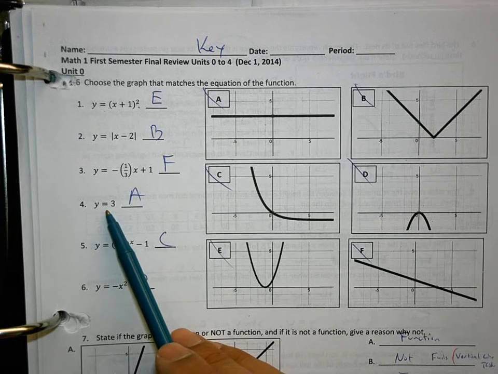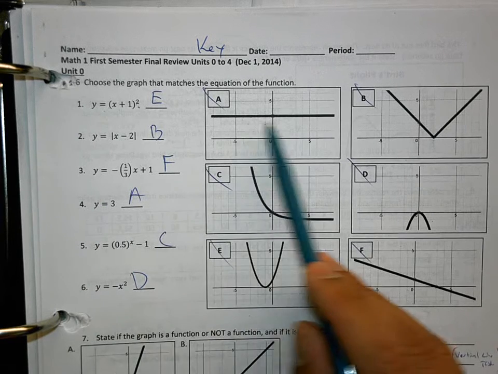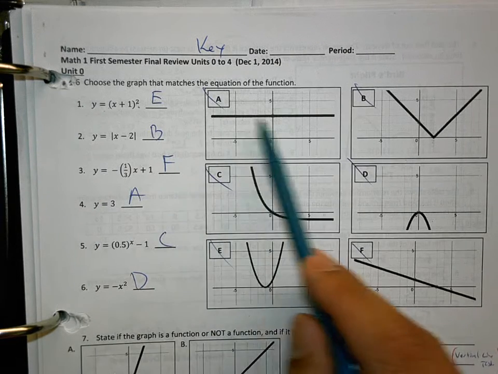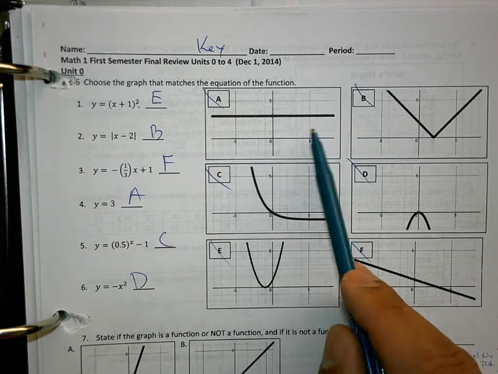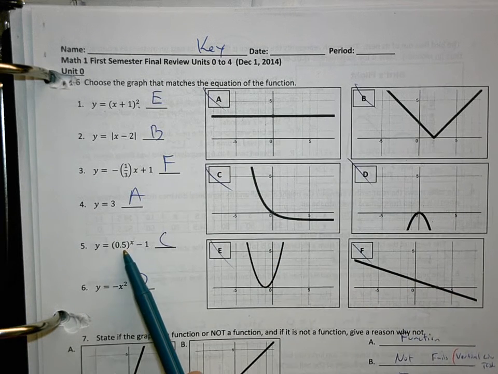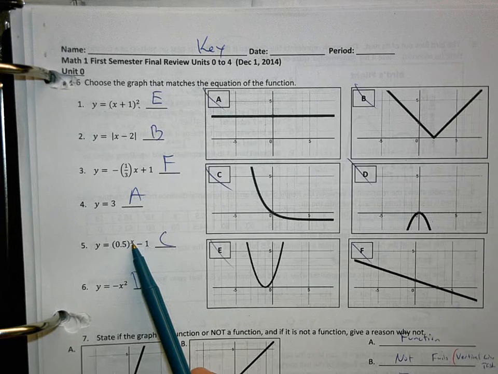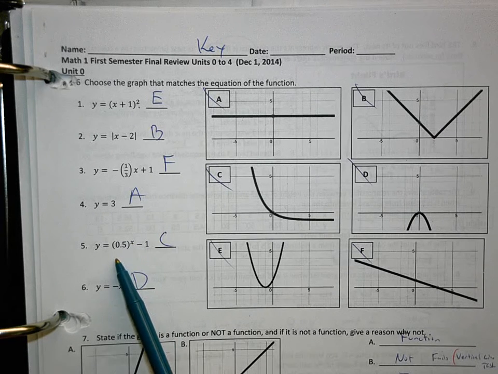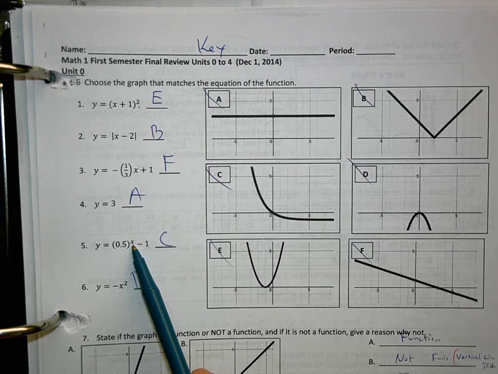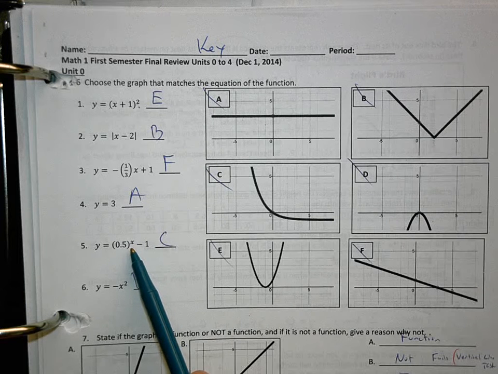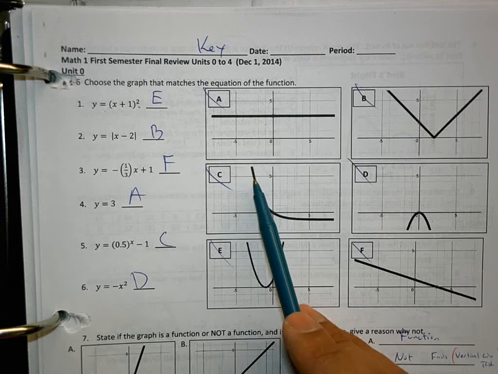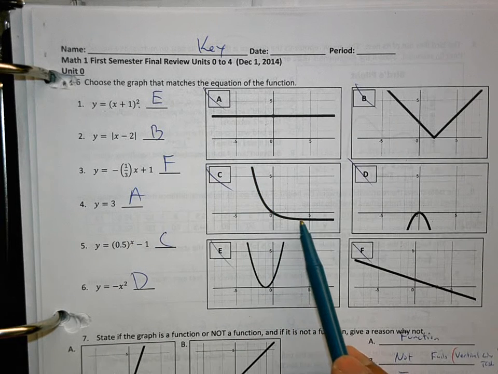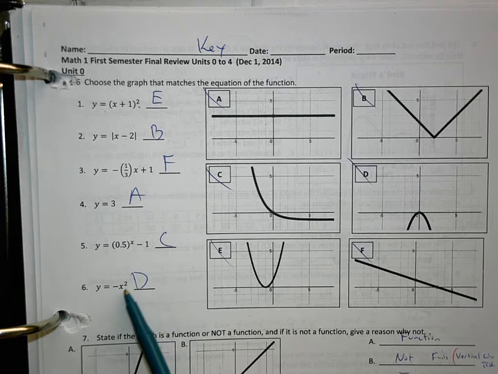When you have y equals 3, that creates a horizontal line. Another word we used for this was constant. When you have the variable in the exponent, this creates an exponential graph. The word exponential has the word exponent in it, and it has an x in the exponent. Because this is 1/2, it's getting smaller and smaller and smaller.